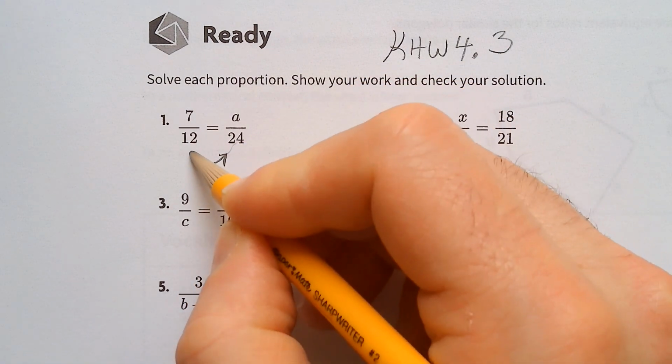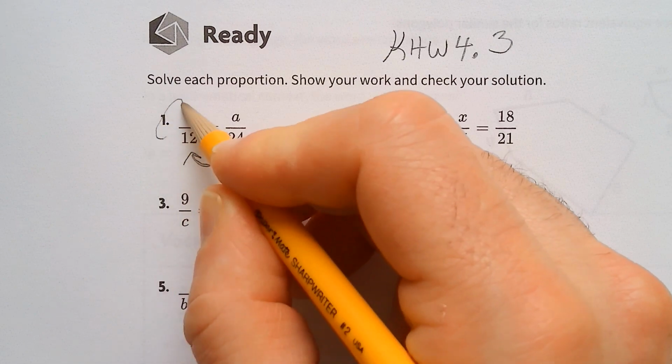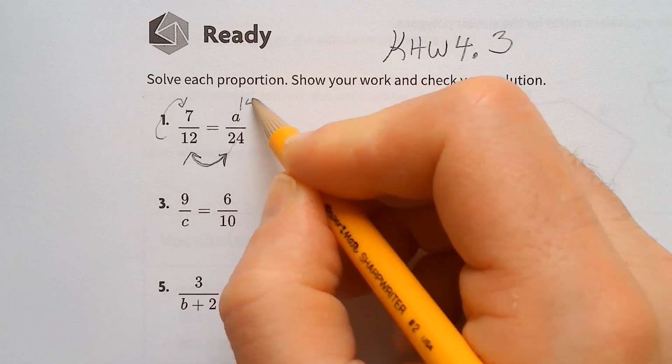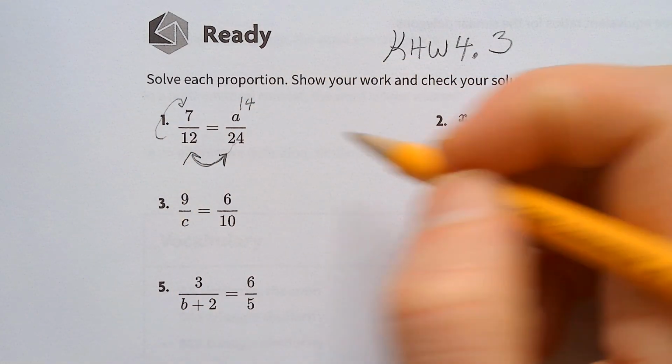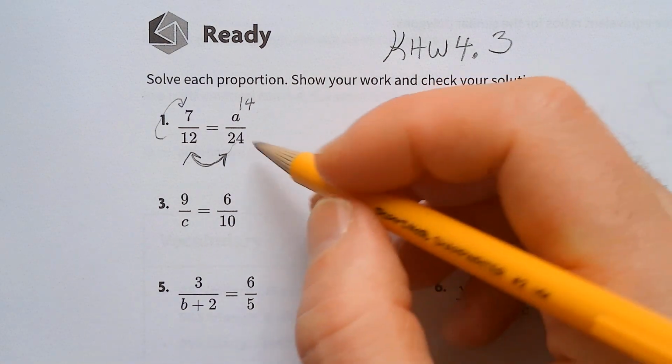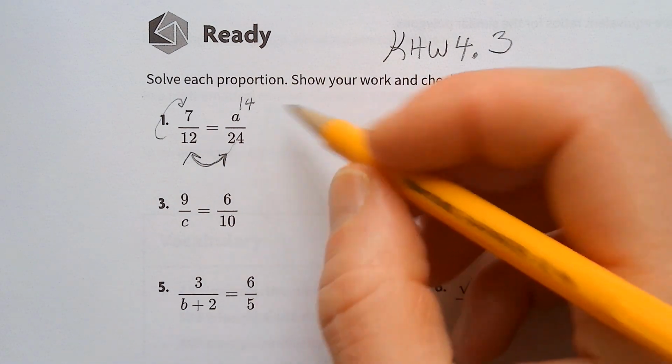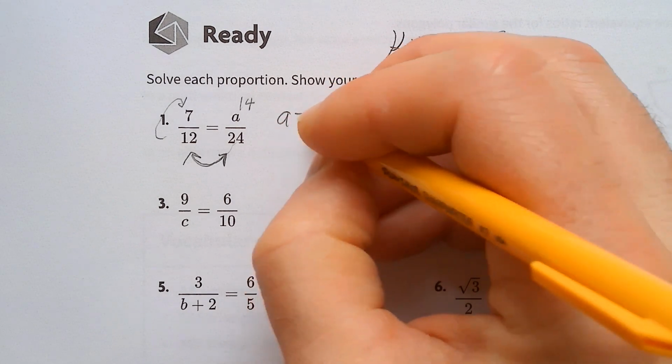24 divided by 12 is 2, times 2 to the 7 equals 14. They're both equal to, well, not quite a half. More than a half. 1/12 more than a half, both. So A equals 14.